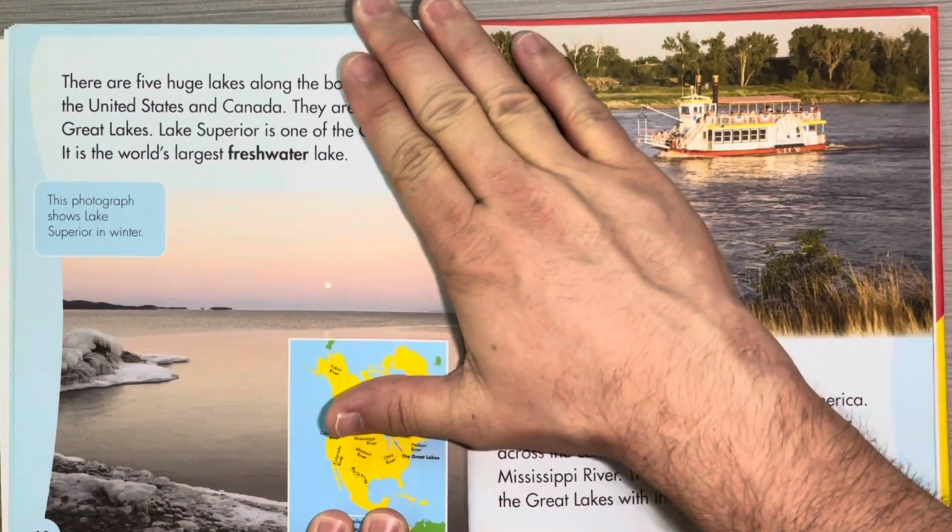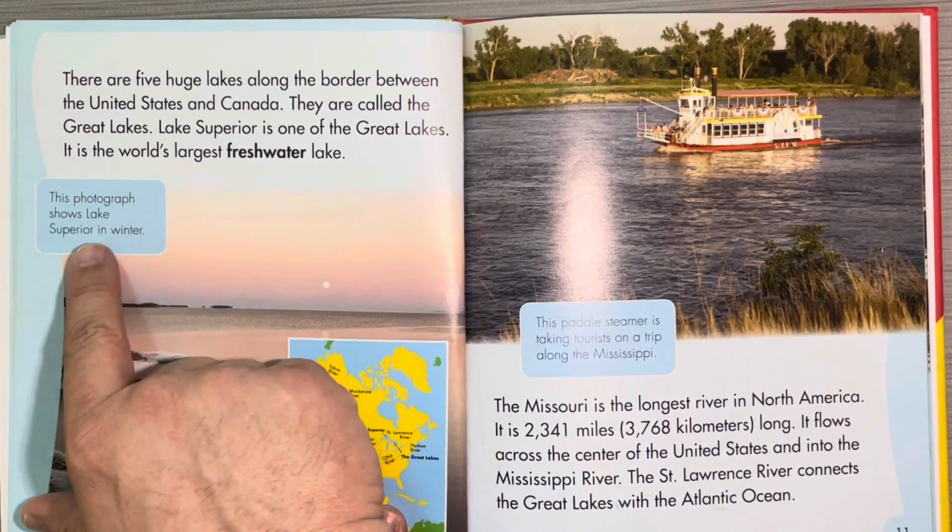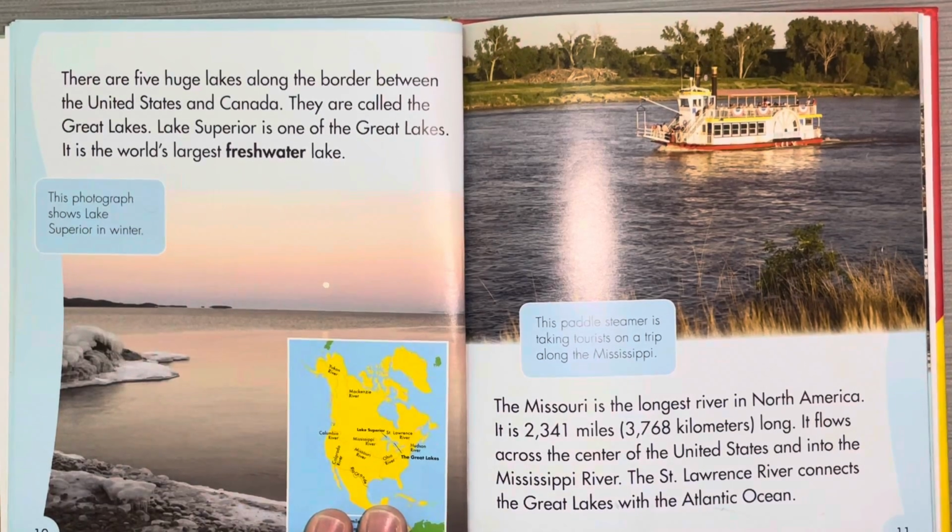There are 5 huge lakes along the border between the United States and Canada. They are called the Great Lakes. Lake Superior is one of the Great Lakes. It is the world's largest freshwater lake. This photograph shows Lake Superior in winter.